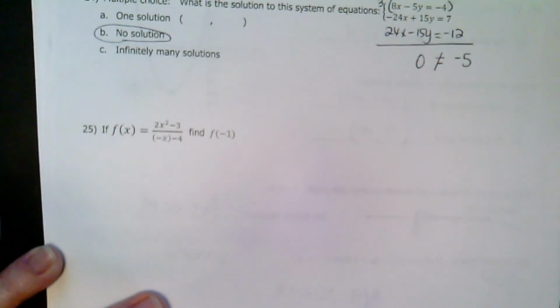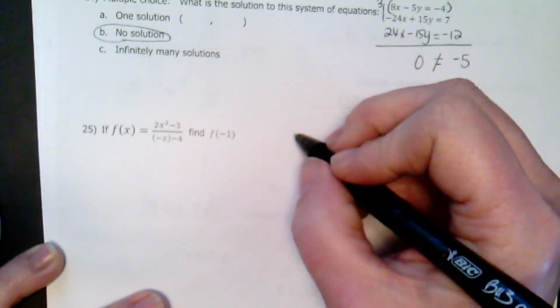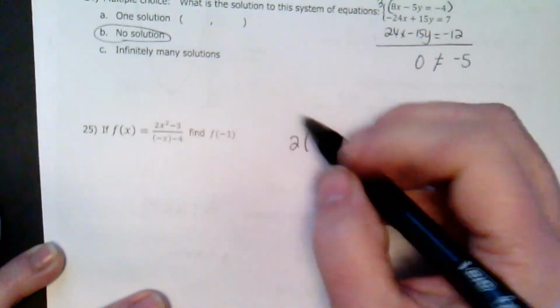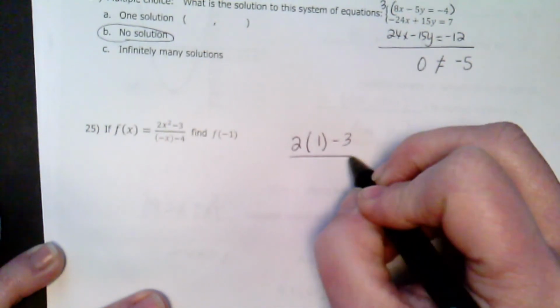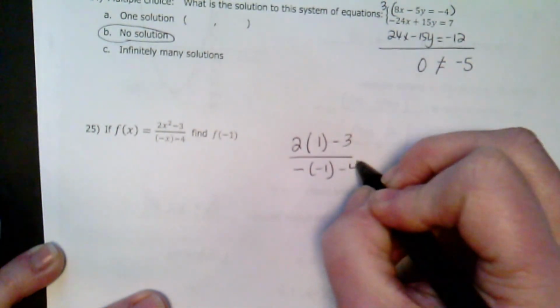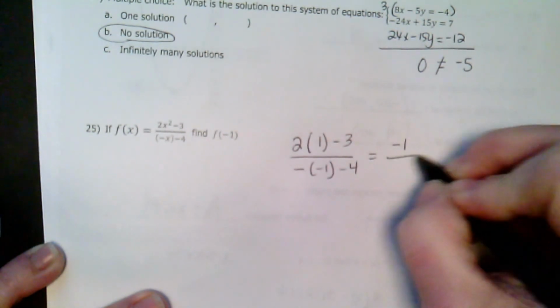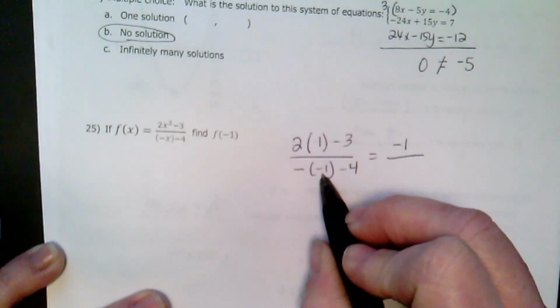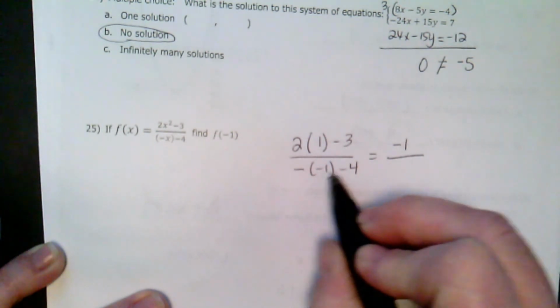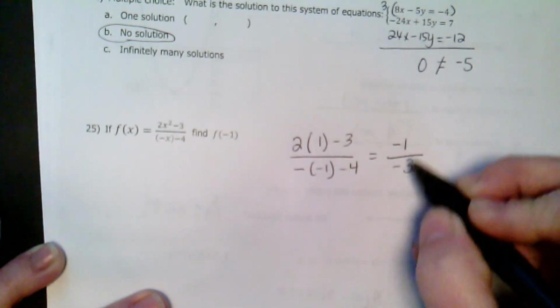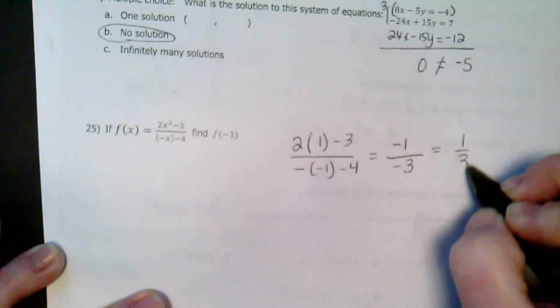And then 25, we're finding f of -1. So -1 squared is 1. So the top is 2 times 1 minus 3, so that's -1 for the top. And this is a negative, which makes a positive, so 1 take away 4 is -3. The 2 negatives cancel out. Our final answer is 1/3.